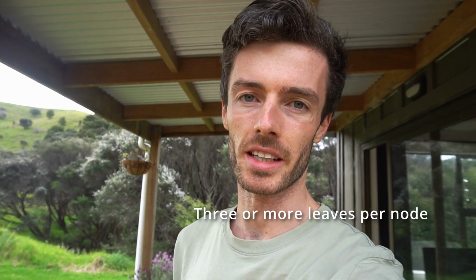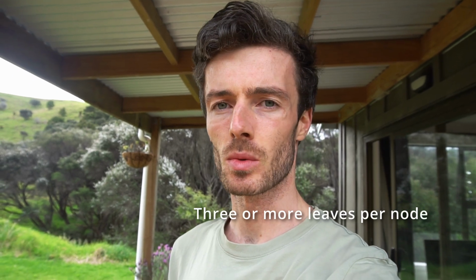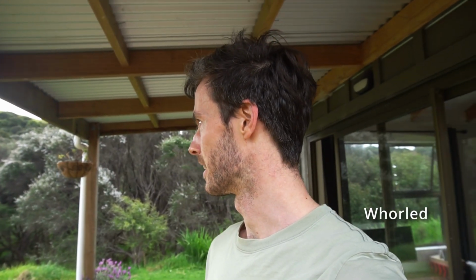So we've seen plants with one leaf per node, we've seen plants with two leaves per node, and that leaves us with one more type of leaf arrangement, which is 3 or more leaves per node, and this is what we call whorled. Now you may notice that this is a change of scenery, and that's because I hunted for ages and I could not find an example to show you of this.